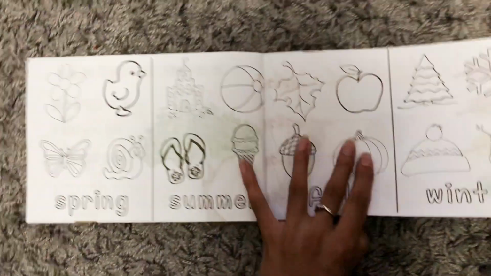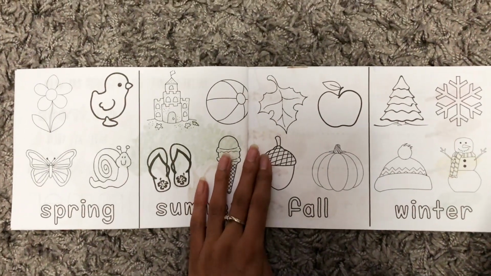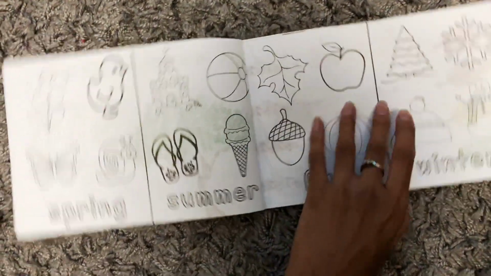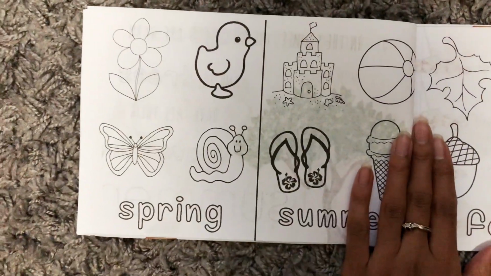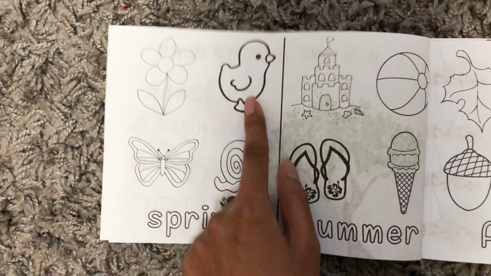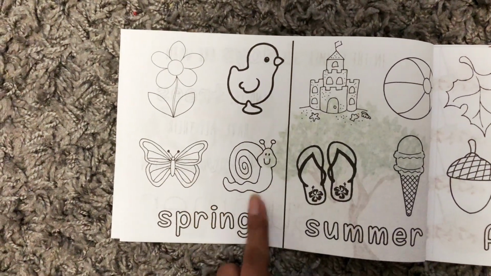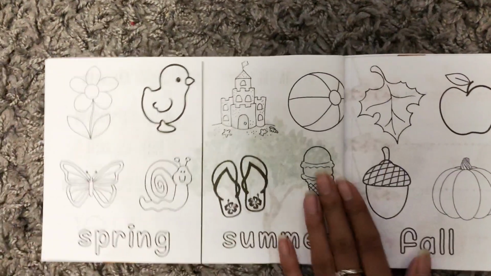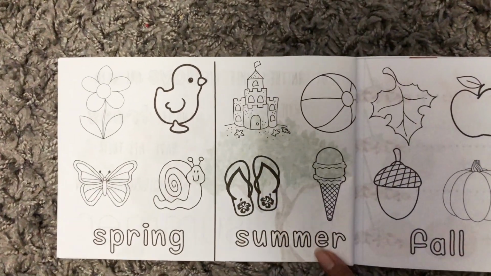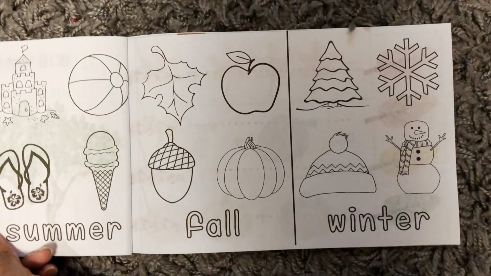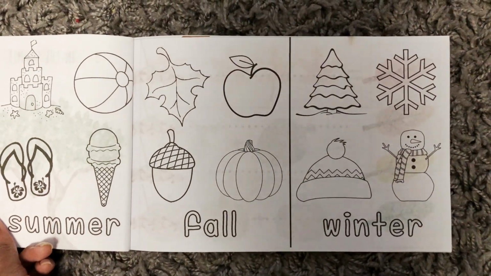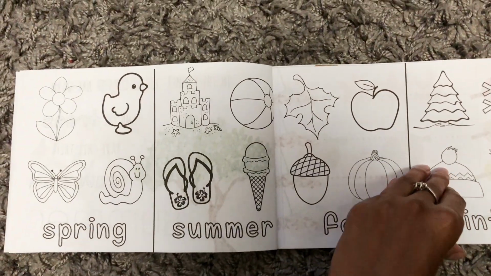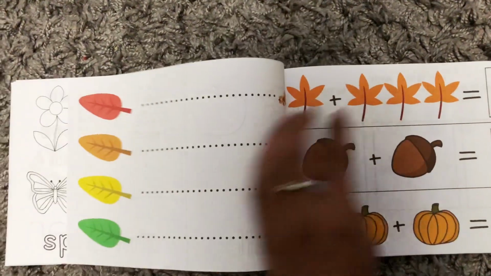has each season here with images that relate to each season that they can color. So for example, spring, you have a flower, a bird, a butterfly, and a snail here that they can color. The same with summer, images that relate to summer, and images here that relate to fall and winter. And then the next pages are 2 activities for each season.